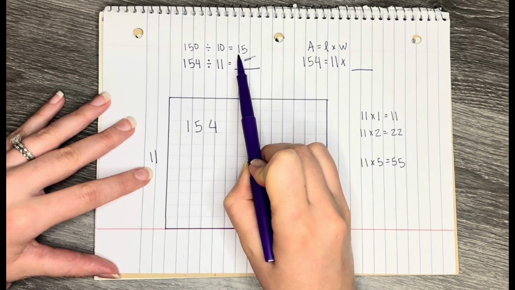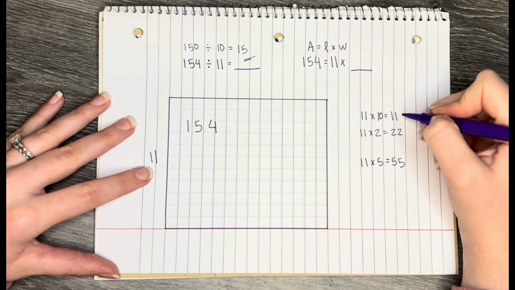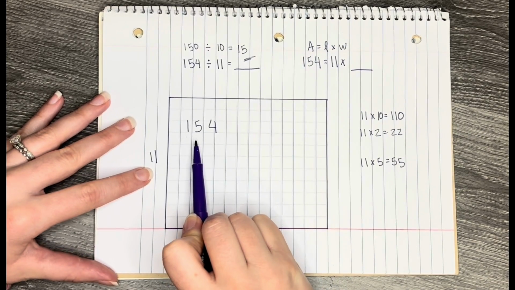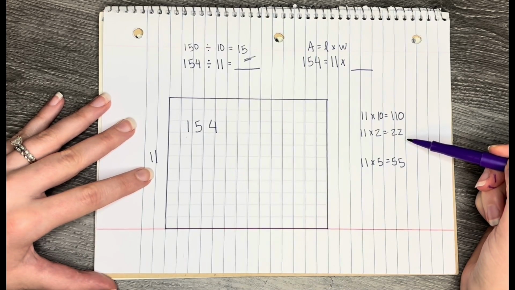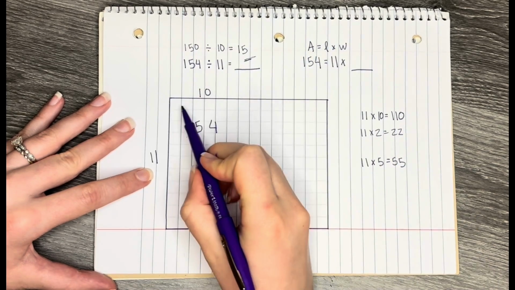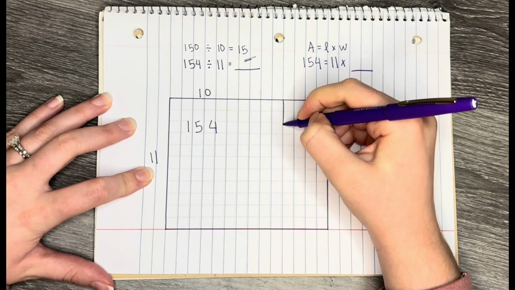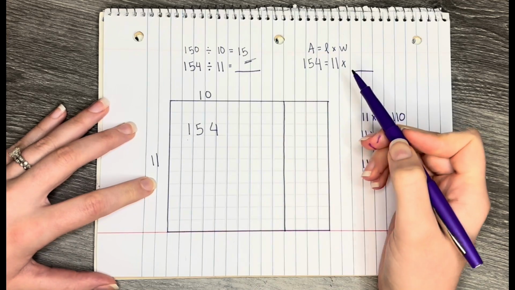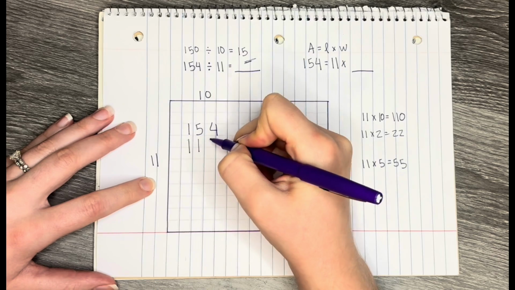Well, that only has one 10 here. So if I were to do 11 times 10, that would give me 110. That's as close as I can get to this using my tens without going over. So I'm going to break this up to a dimension of 10. 1, 2, 3, 4, 5, 6, 7, 8, 9, 10. Starting to look just like an area model we would use for multiplication. And 11 times 10 is 110.